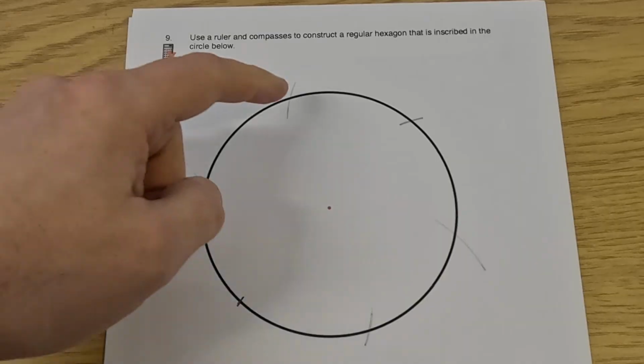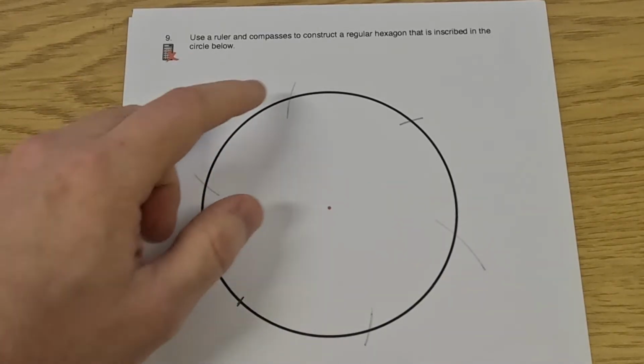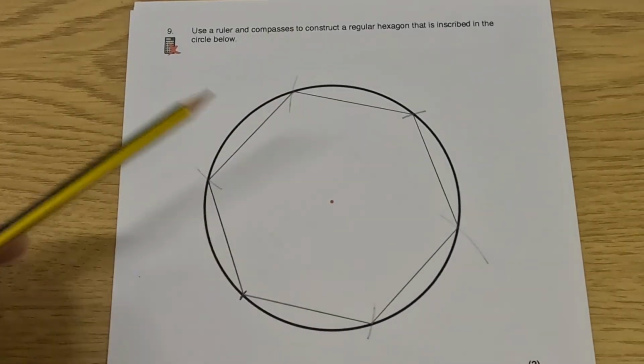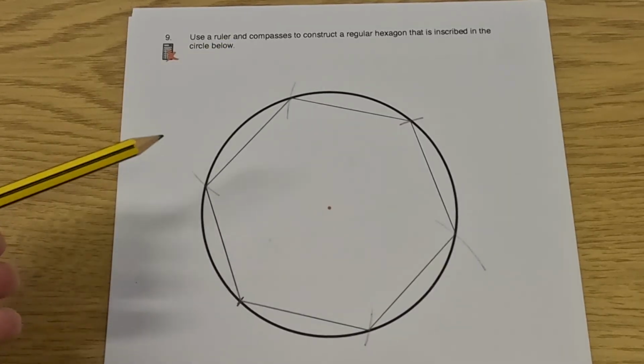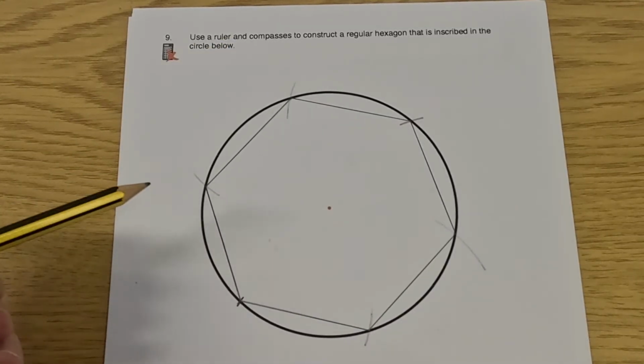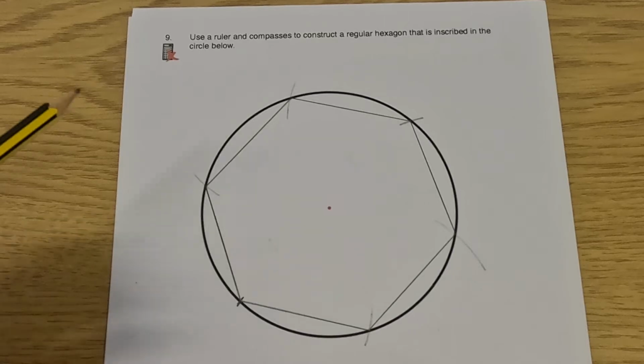So what we're now going to do is we're going to join up those points. We're going to join up where the arcs meet the circle. So let's do that. And that's it. So as you can see, we've constructed our regular hexagon inside of that circle. So that regular hexagon is inscribed in that circle. And we constructed it using our compass and pencil and ruler.